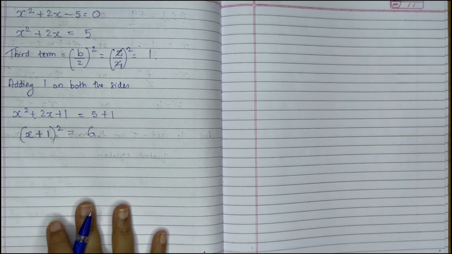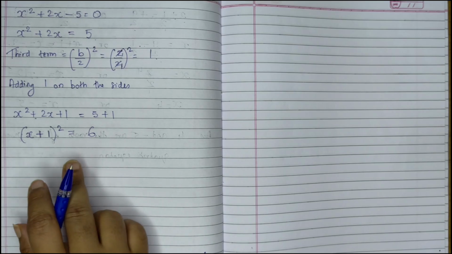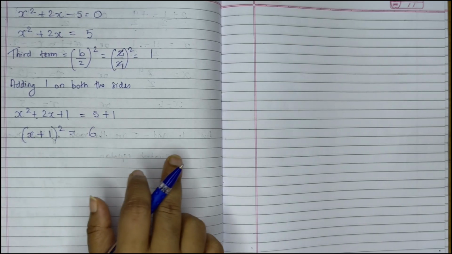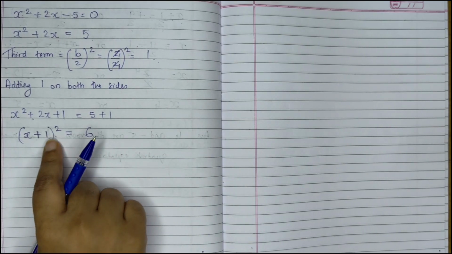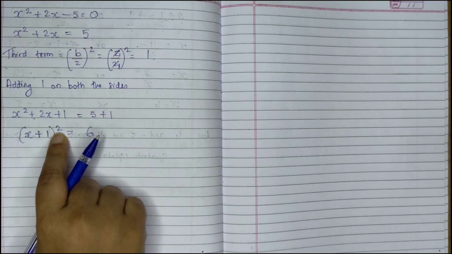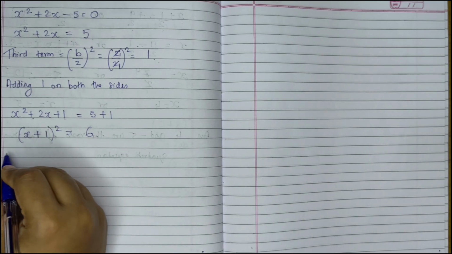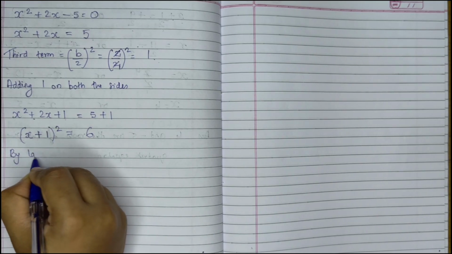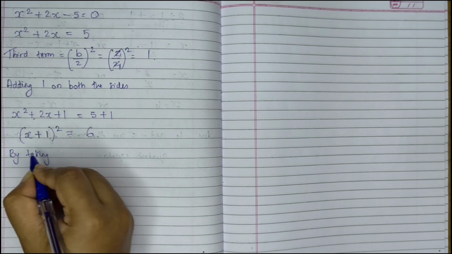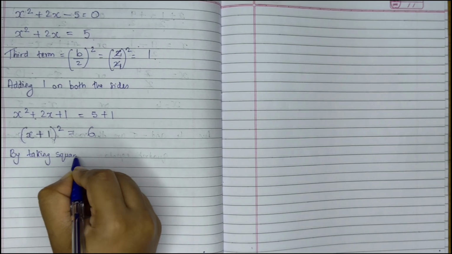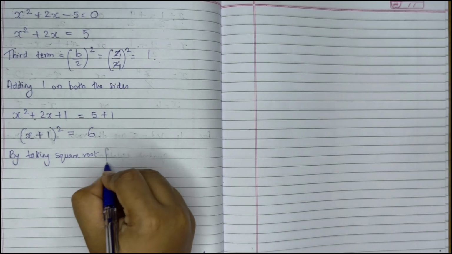Okay, now next step is by taking square root from both the sides. Here if you take the square root, square sign will go over here. Square root of 6 will be your 6. We cannot, 6 is not a perfect square number. Okay, 6 is not a perfect square number. So first we'll write by taking square root from both the sides.